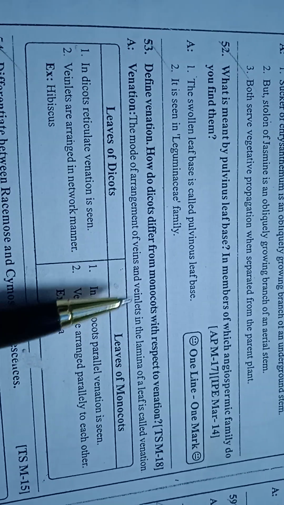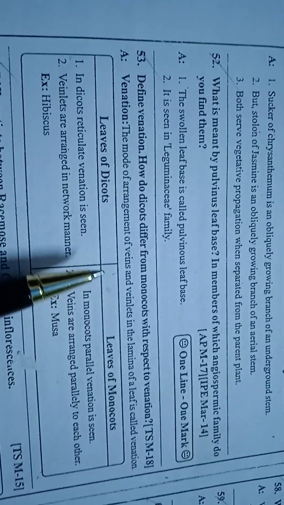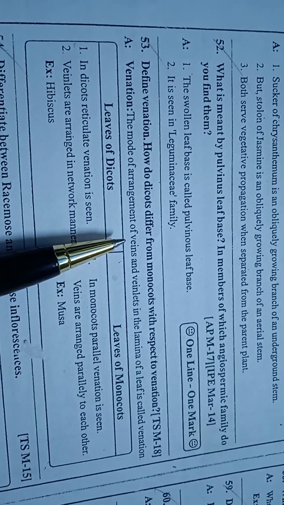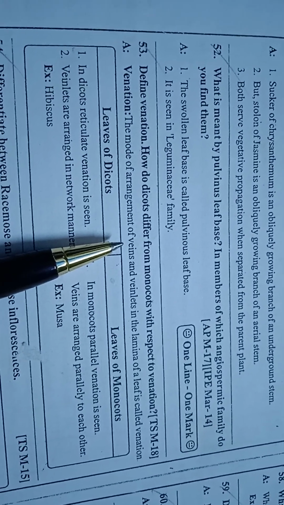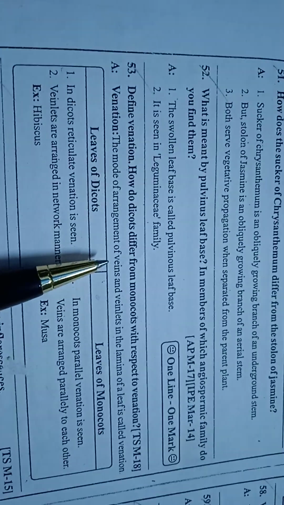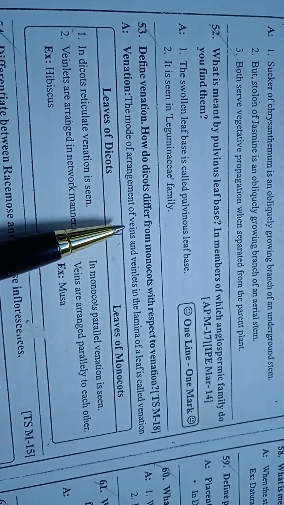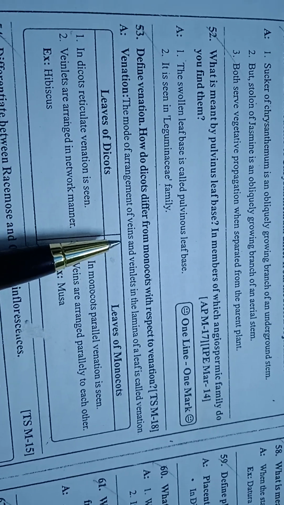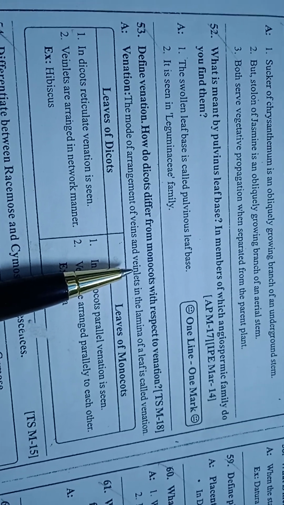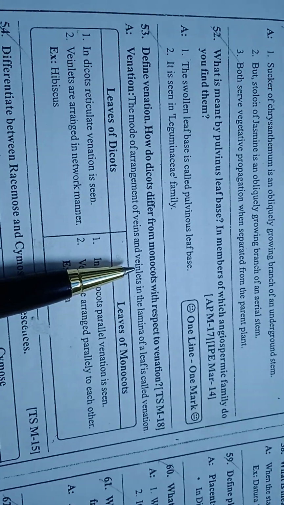What is meant by veins and veinlets? The veins are larger in size. These veins run from base to apex of the lamina and are called veins, whereas veinlets means the ultimate branches of veins are called veinlets. Do you see in the leaf?